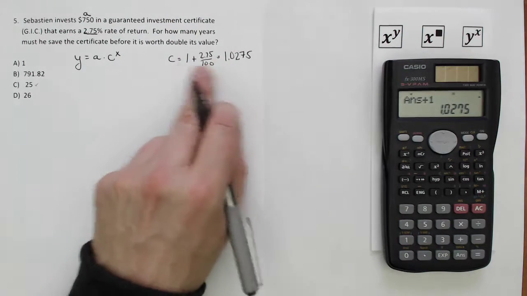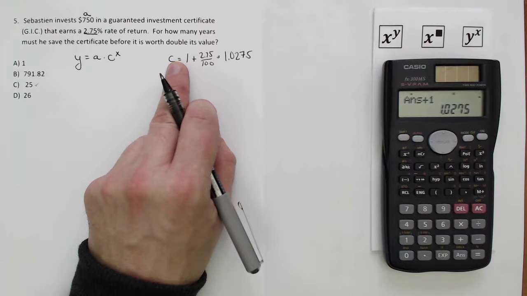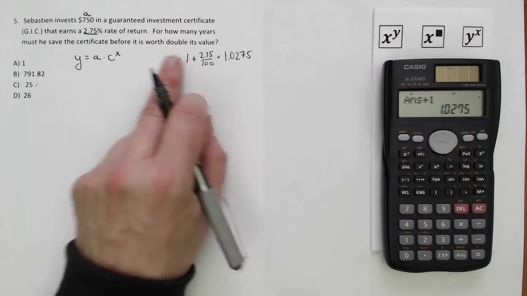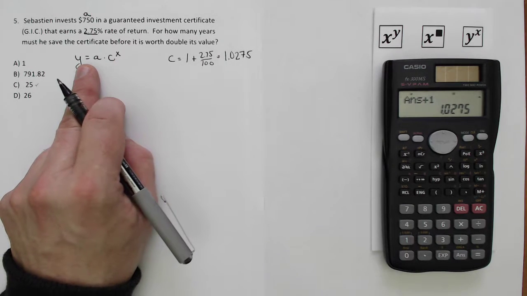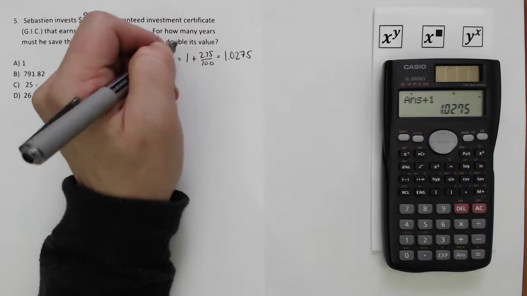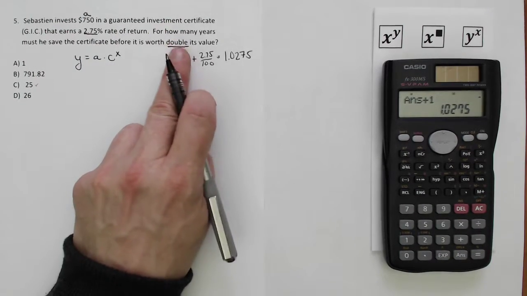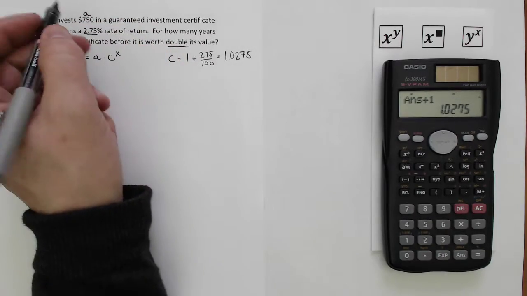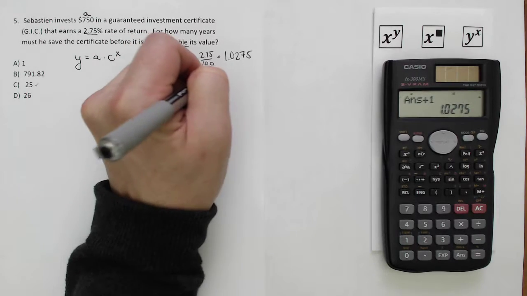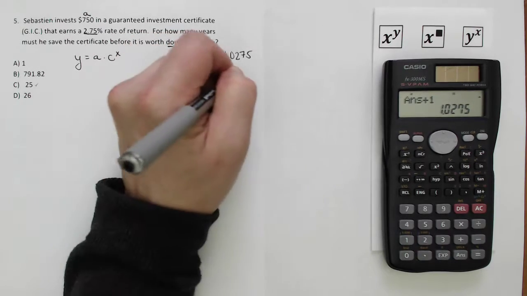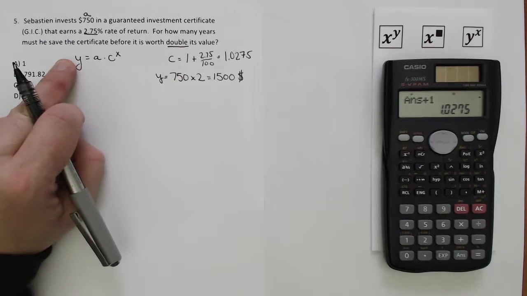So that'll be the way in which it changes, or the rate of change, if you want to call it that, the growth rate. And we are asking here about X. We want to know how long before this thing doubles. The mistake they're hoping you make is that you'll see that word double and you're going to think that that's the C. Well, it's not. We want to know when it's double its value. In other words, we want to know when is it worth 750 times 2, which is $1,500. In other words, we want to know what is the X when the Y is 1,500.